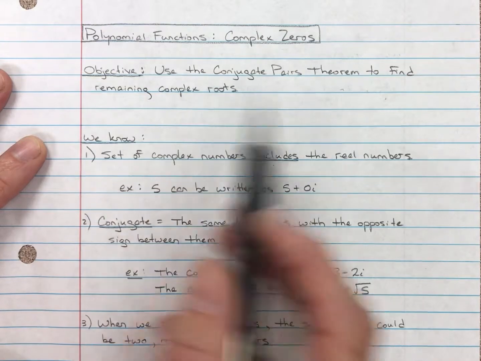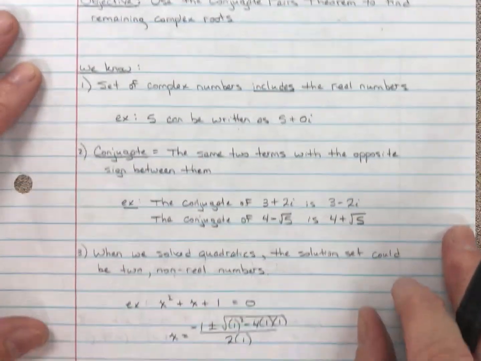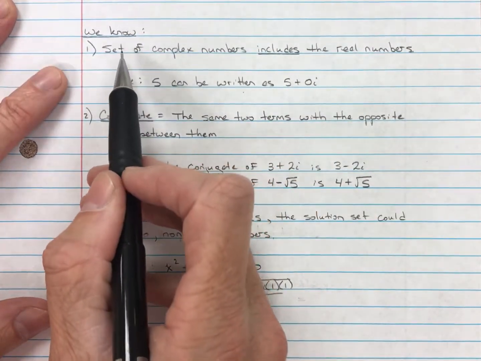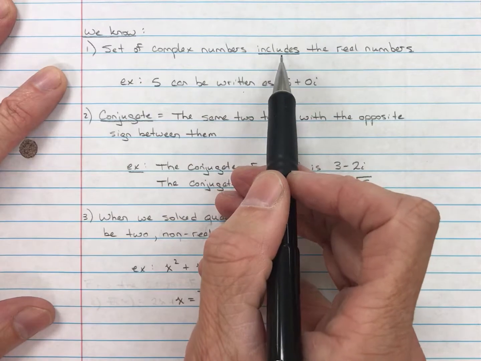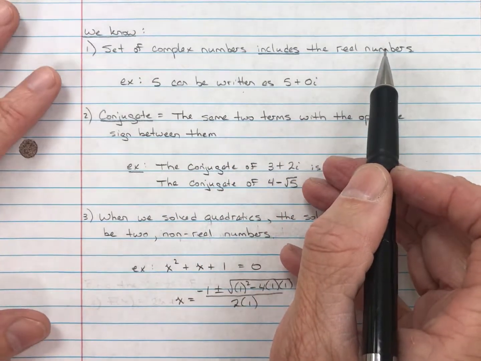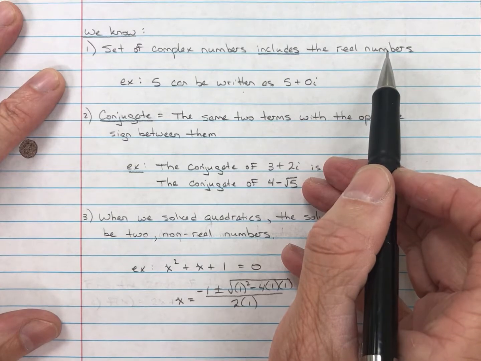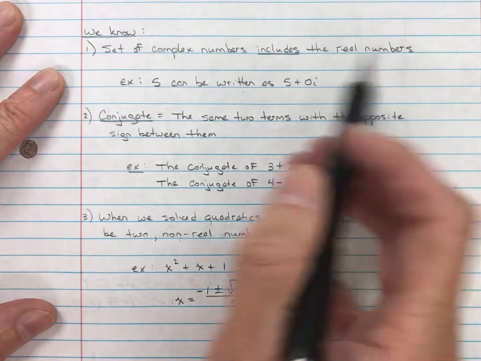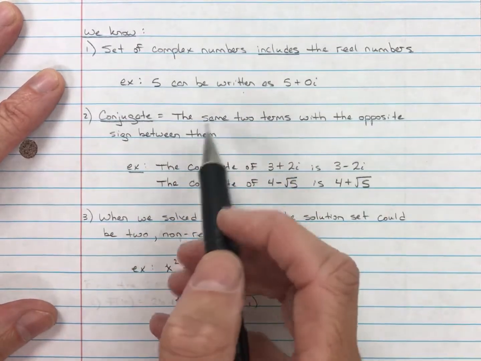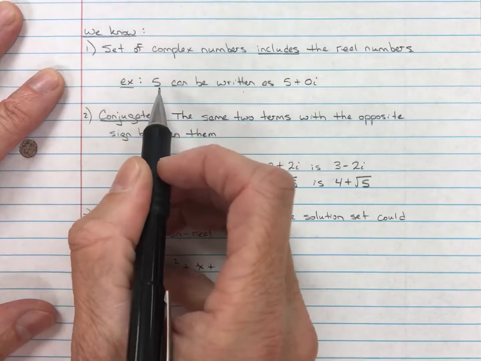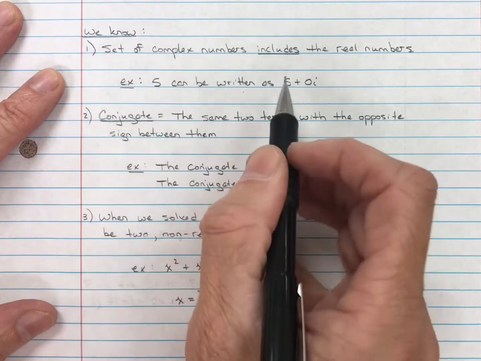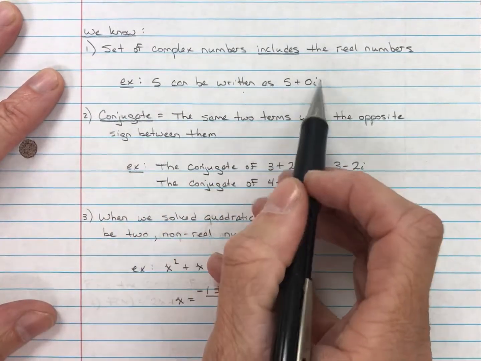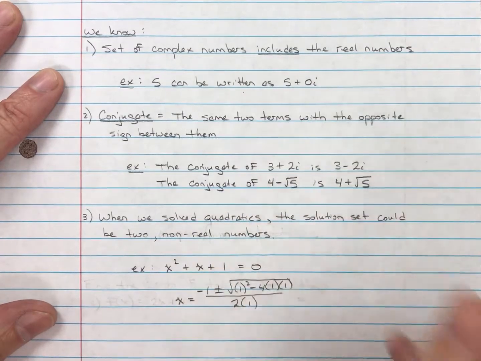remaining complex roots. Okay, what do we know that's going to be applicable for this video lecture? We know that the set of complex numbers includes the real numbers. Normally when we talk about complex, we're only talking about those that are imaginary, but we need to remember that the complex number set includes the real numbers. For example, we can write the number 5 as 5 plus 0i. So here is its complex look, if you will.